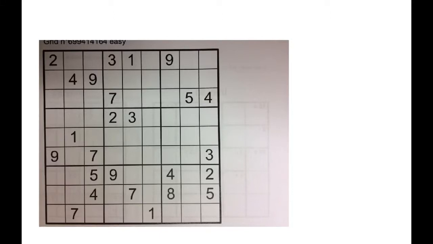So this top row, we got 1, 2, 3, and 9 already listed. So that means there has to be a 4, a 5, a 6, 7, 8. So those digits have to be used, but they can go in any spot. And then the same thing works up and down. So let's just pick this row. We got this row here. We have to pick 1 to 9 as well.